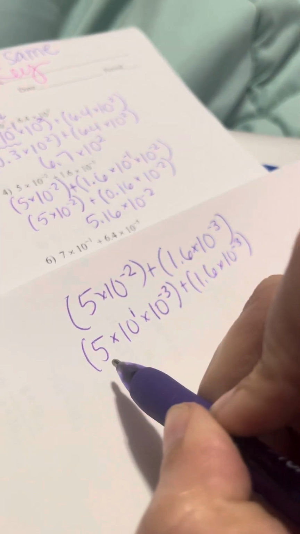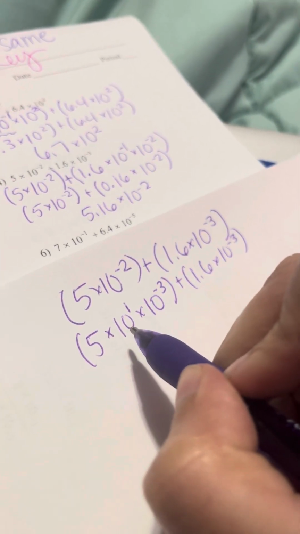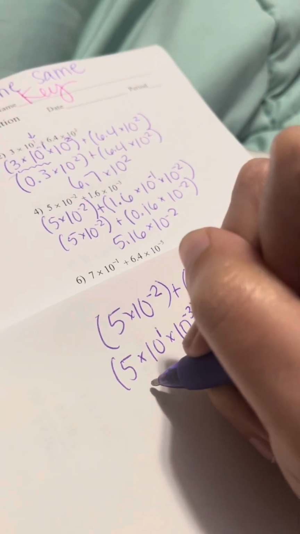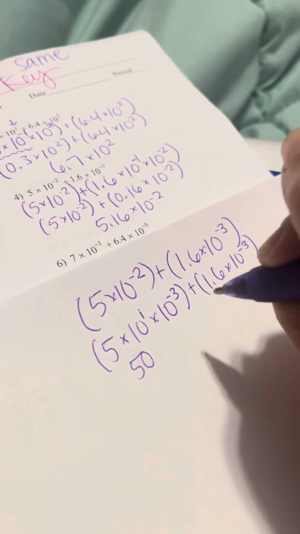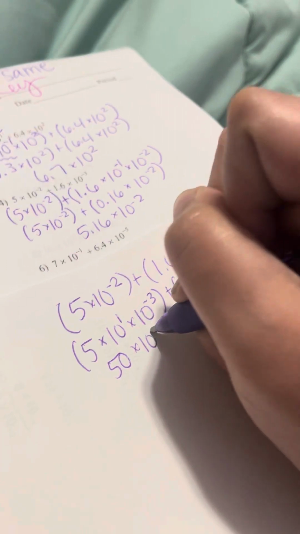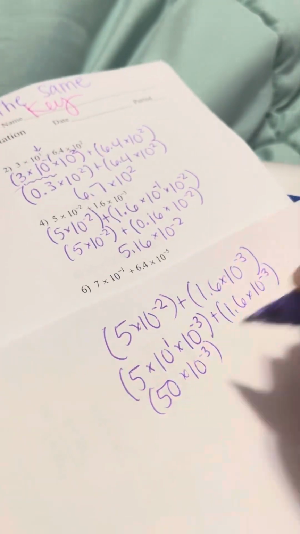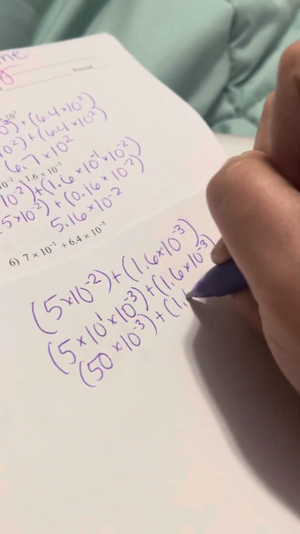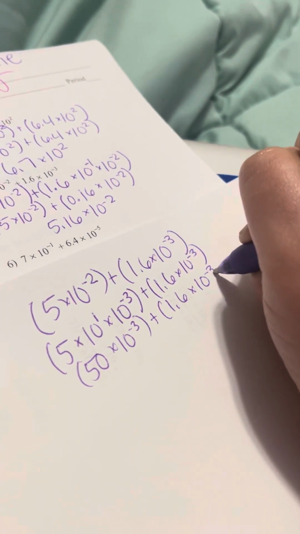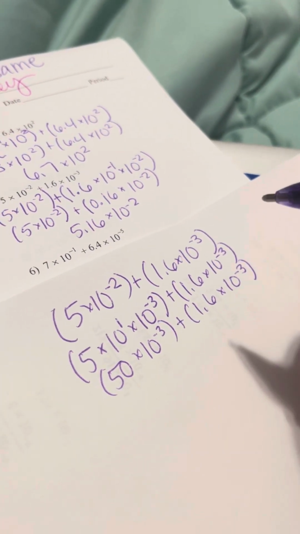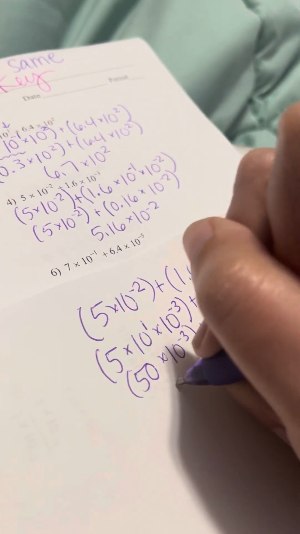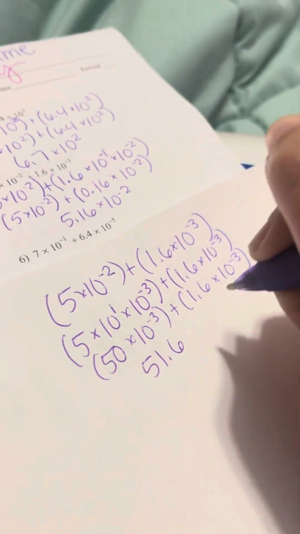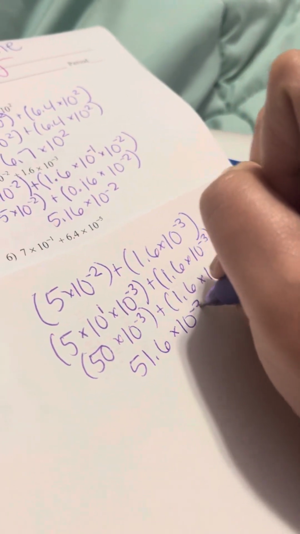Now, combine your first factor with the non-matching power. 5 times 10 to the first is 50. Keep the matching power. Now 50 plus 1.6 is 51.6, and we keep the power.